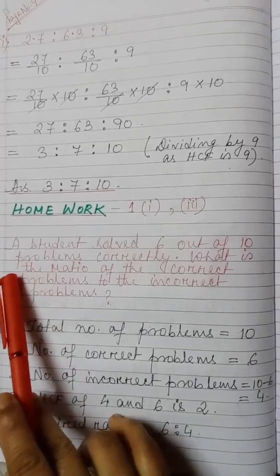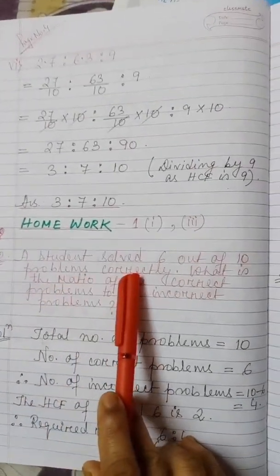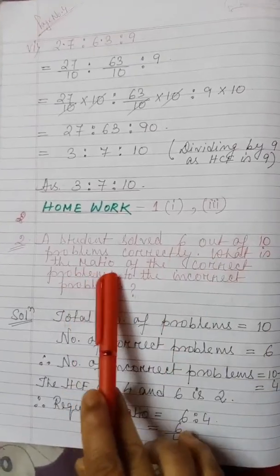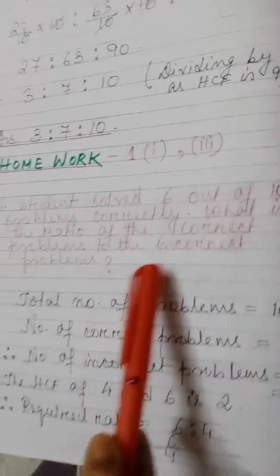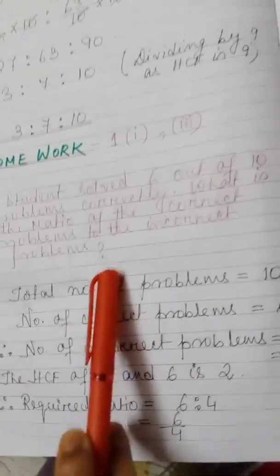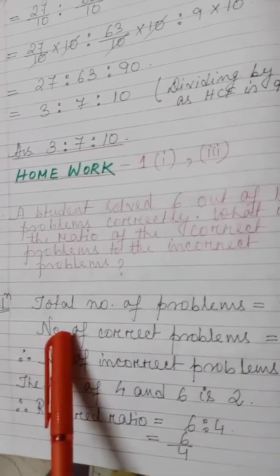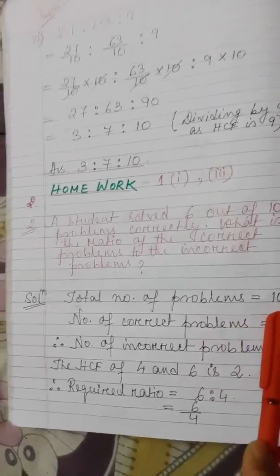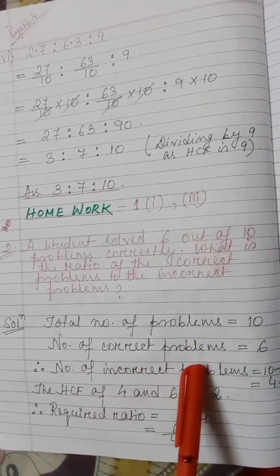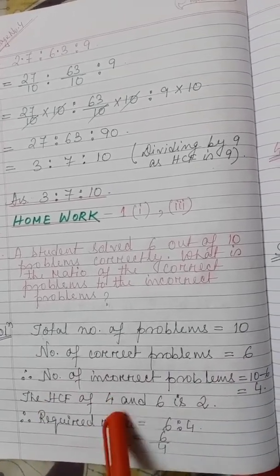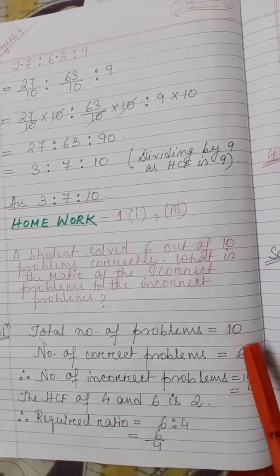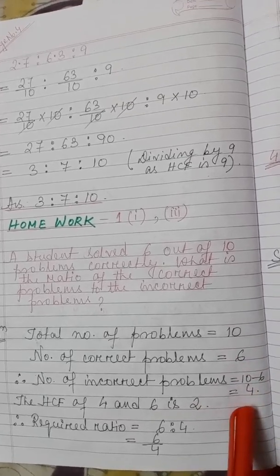You solve the other sums in the same procedure. Question number 2. A student solved 6 out of 10 problems correctly. What is the ratio of the correct problems to the incorrect problems? Solution. Then total number of problems is equal to 10. Number of correct problems is equal to 6. Therefore, the number of incorrect problems is equal to 10 minus 6 is equal to 4.